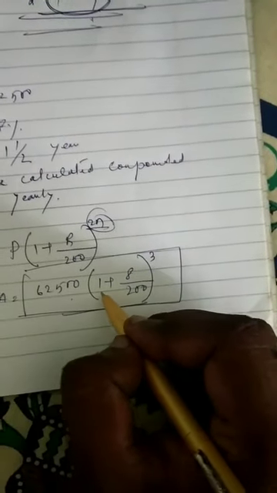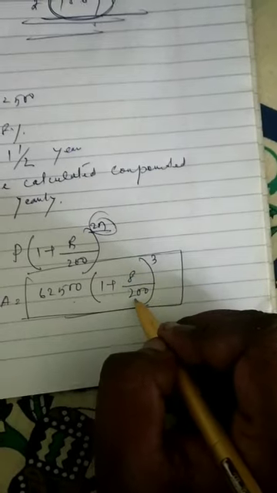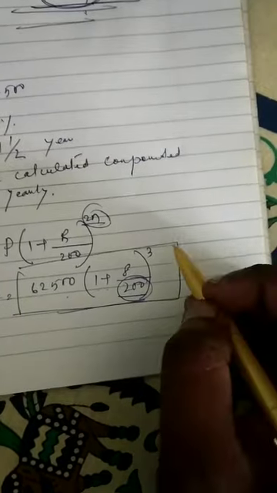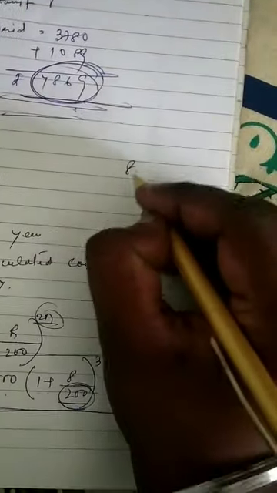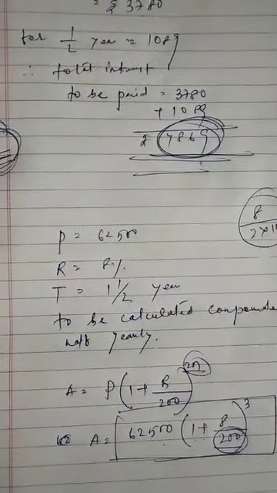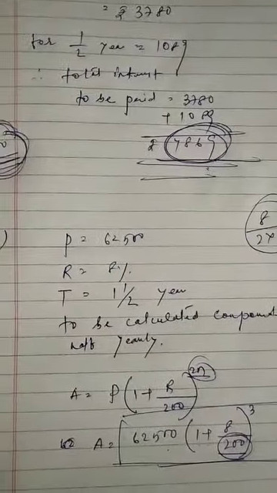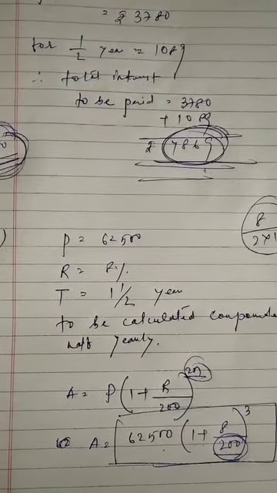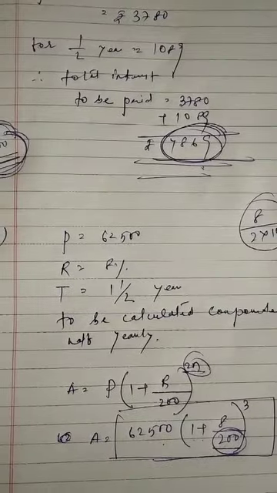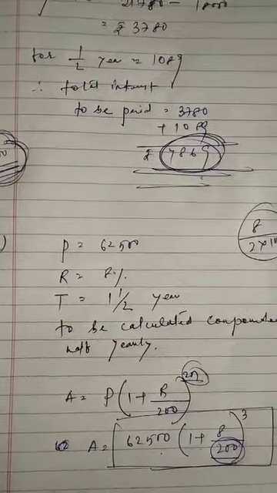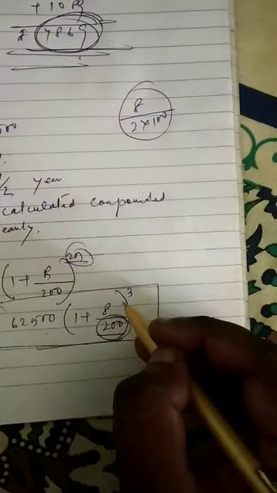Children, I wrote 62,500 into 1 plus 8 by 200. Why have we written 200 over here? Because it's actually 8 by 2 into 100. Sir, why 8 by 2? Because we are calculating compounded half yearly. Whenever we say compounded half yearly, the rate of interest also becomes half. We have to use half of the rate of interest as well. So it became 8 by 200 to the power 3. If I calculate this, I'm supposed to get my answer.